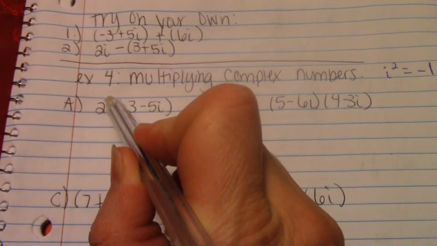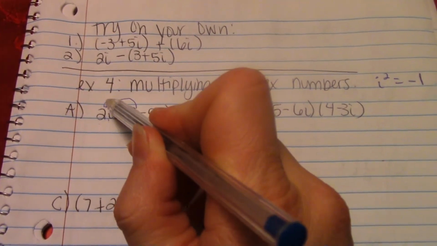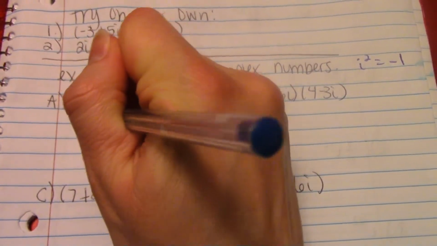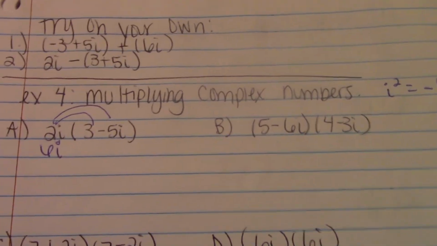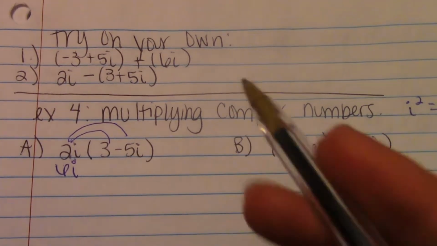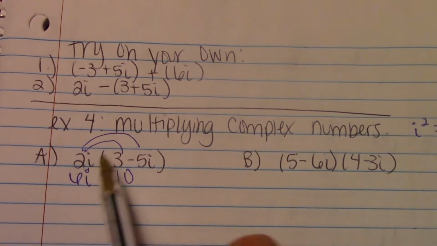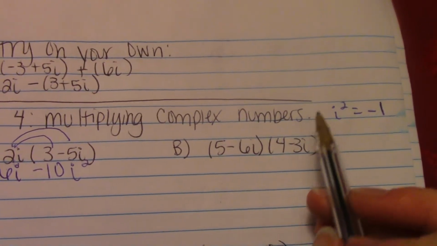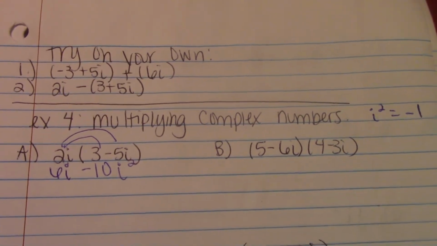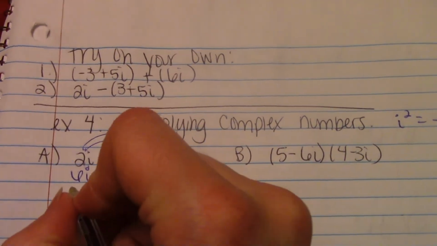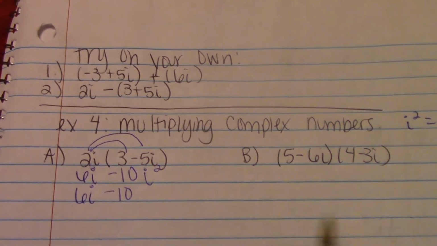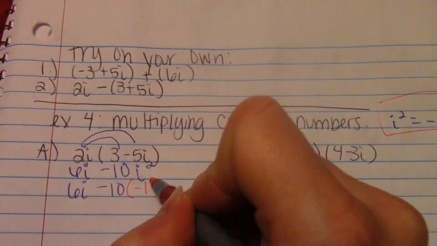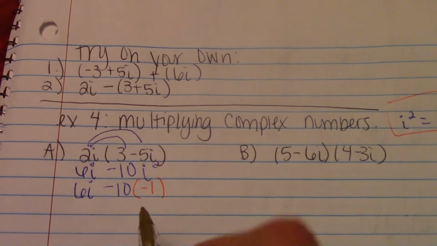So 2i times 3, we're going to distribute this in, and 2i times -5i. So 2i times 3 is 6i, because 2 times 3 is 6. 2 times -5 makes -10. But I have 2i, so that makes that i squared. Remember I said a minute ago that if we have i squared, that means it needs to be -1. So I'm going to rewrite the 6i minus 10. But because i squared equals -1, I'm going to change that to a -1. And I'm going to simplify this.